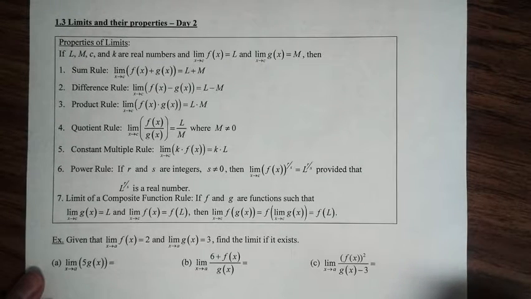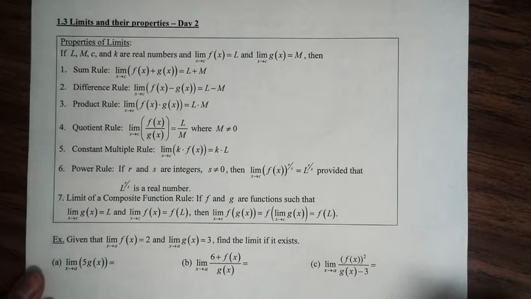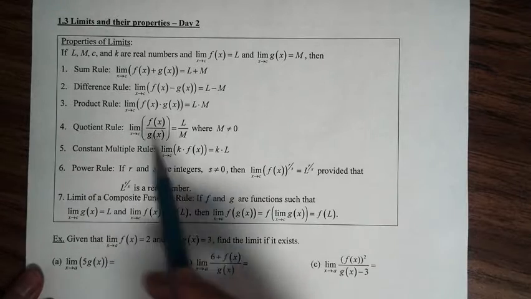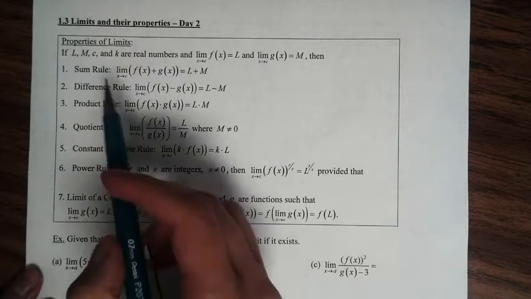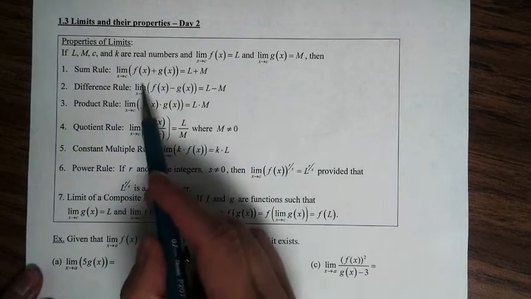So today we're going to learn about limits and their properties, okay? So we have that if L, M, C, and K are real numbers, and the limit when x approaches C of f of x is equal to L, and the limit when x approaches C of g of x is equal to M, then the following properties hold, okay? So don't overcomplicate this, okay?